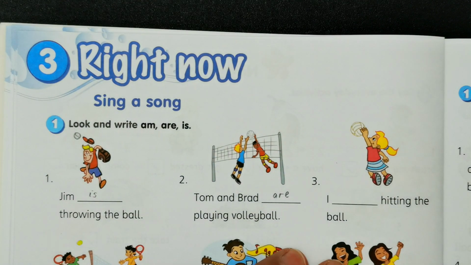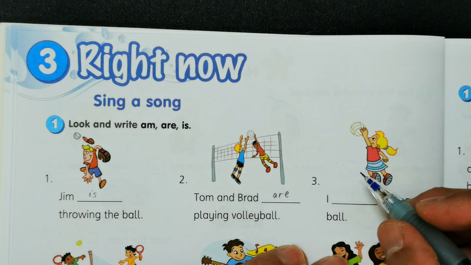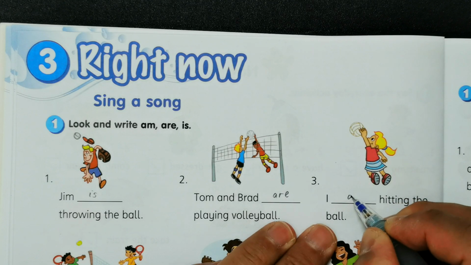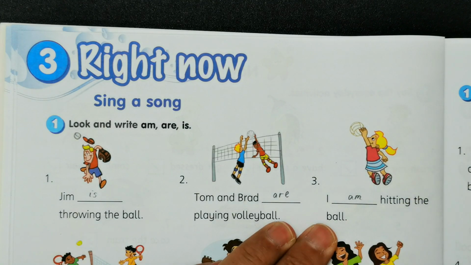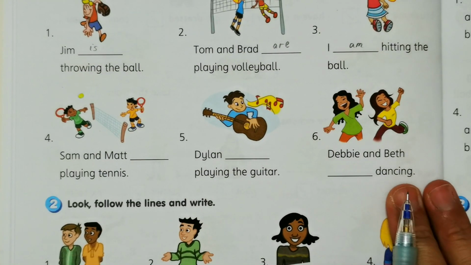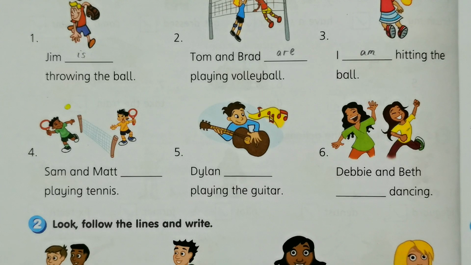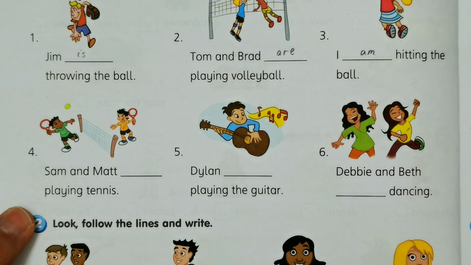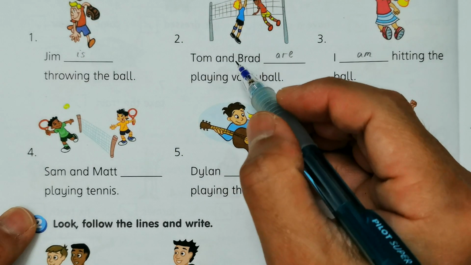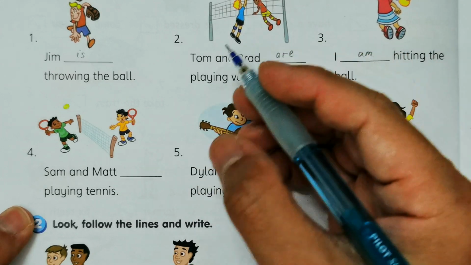And then number 3. Whenever you see I, the verb to be is am. I am hitting the ball. Number 4, Sam and Matt playing tennis. So the form is the same as number 2, so we have are here.